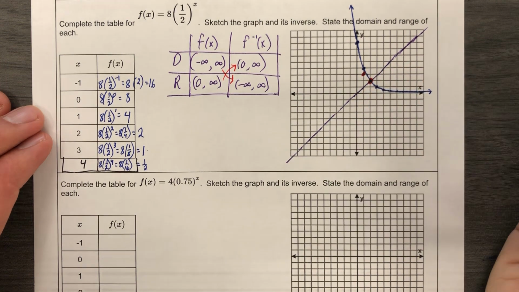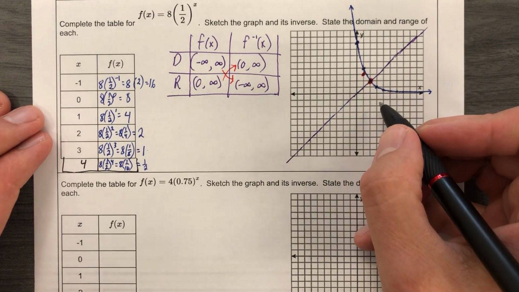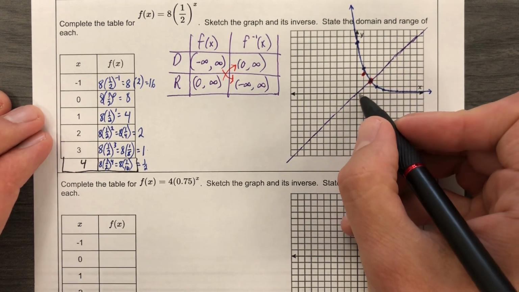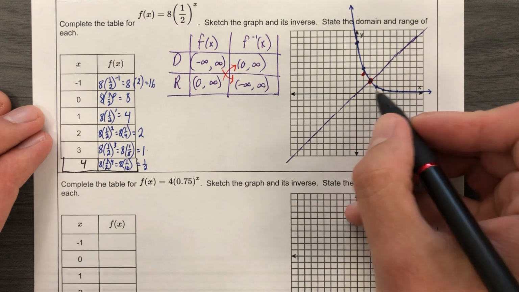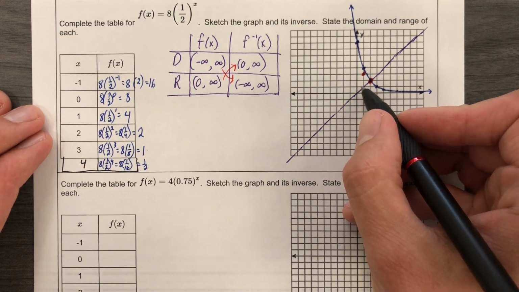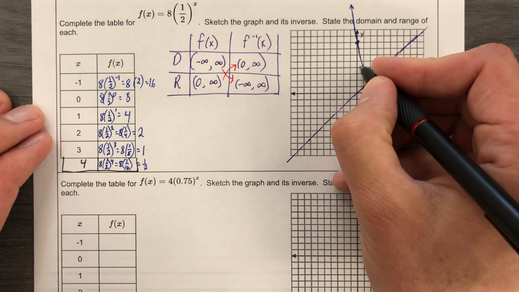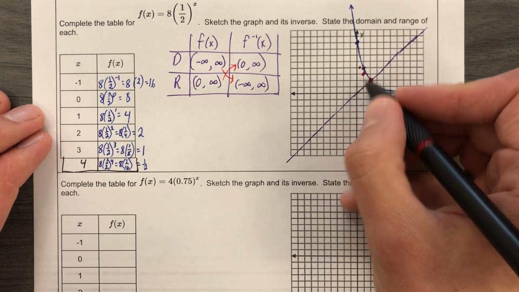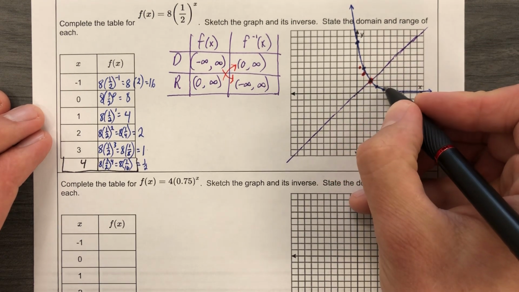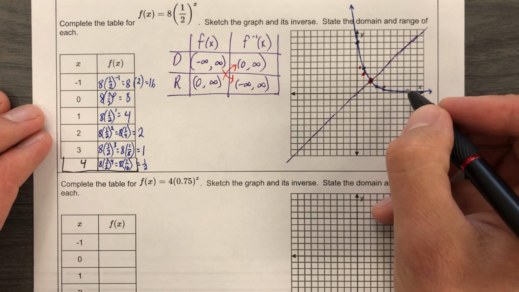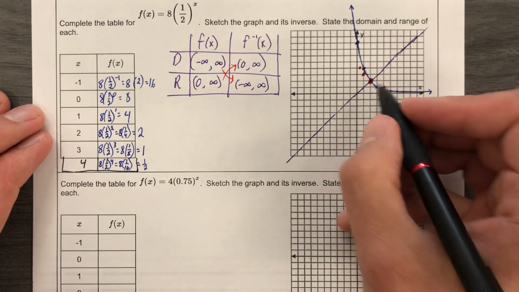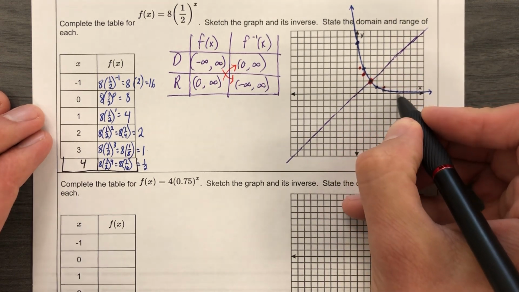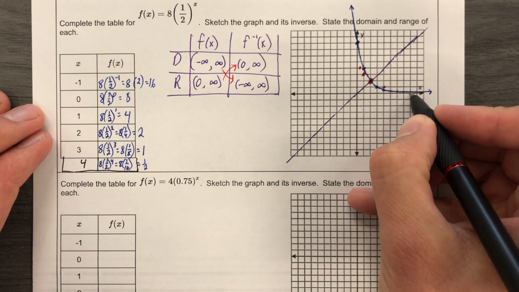Very close to the other. Let's see. 4, 1/2 becomes 1/2, 4. The coordinate 1, 4 becomes 4, 1. They look like they're kind of overlapping, but they're not. And then 0, 8 becomes 8, 0.